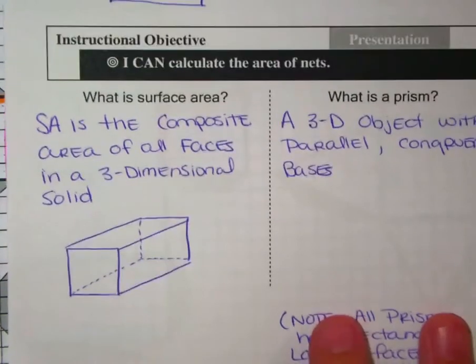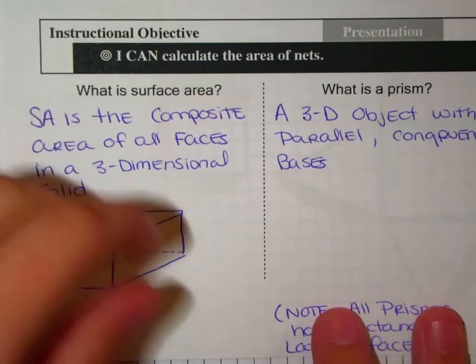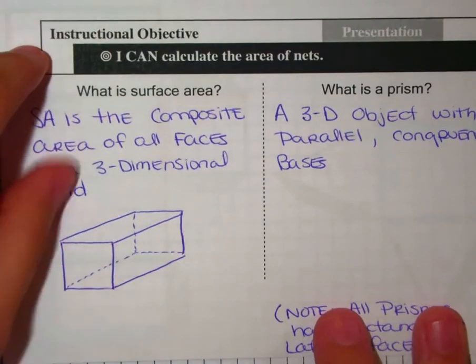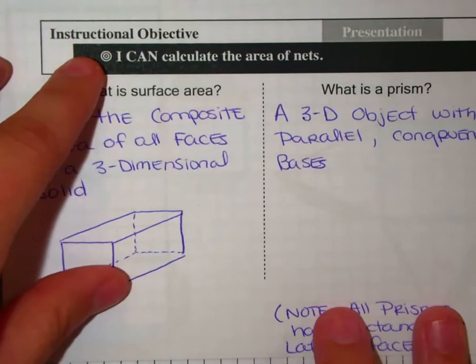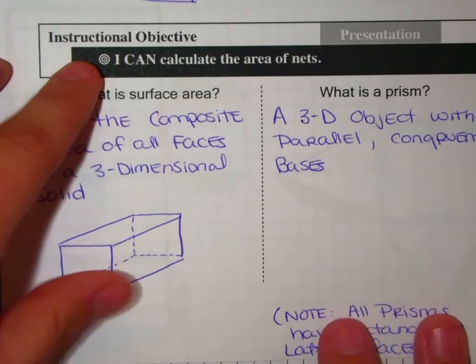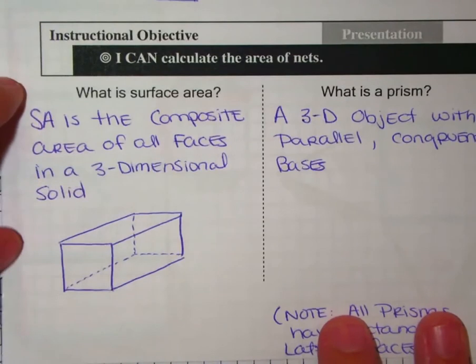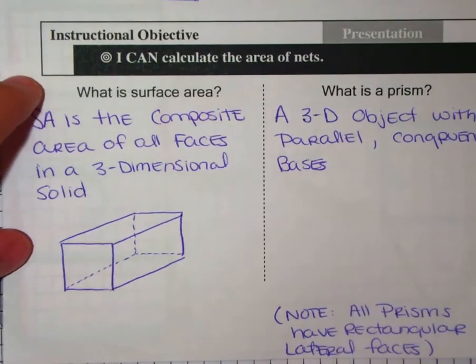Okay, this is lesson 8.1, which is the first lesson of the unit on surface area and volume of prisms and pyramids. So today I can calculate the area of nets, which really is the surface area from nets. Okay, so what is surface area?